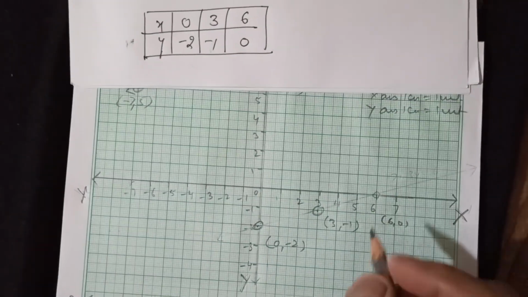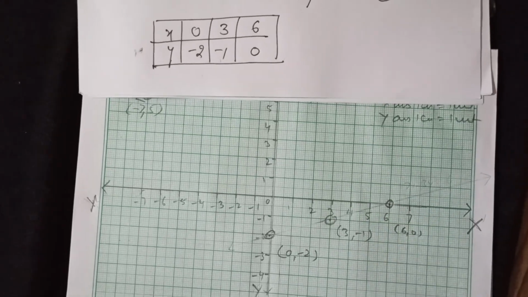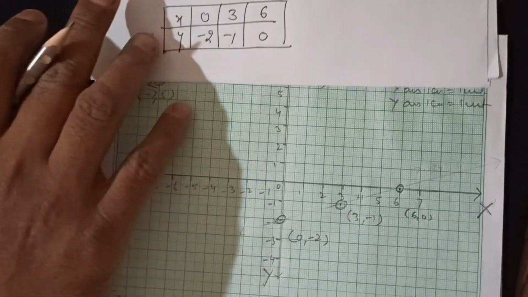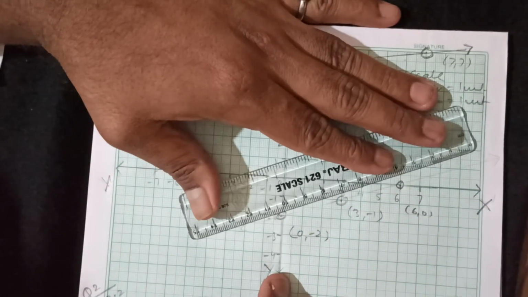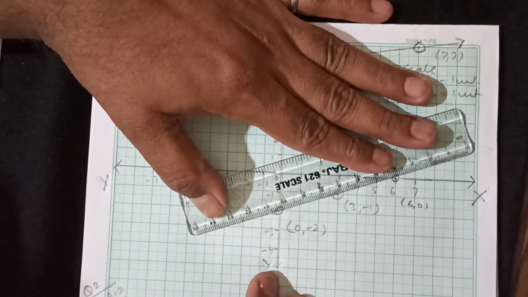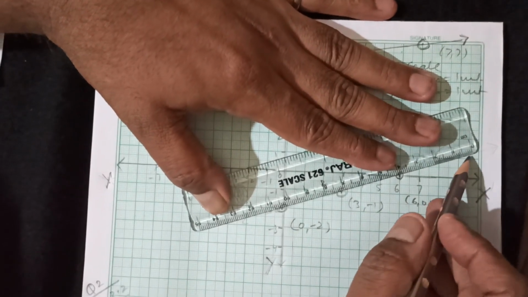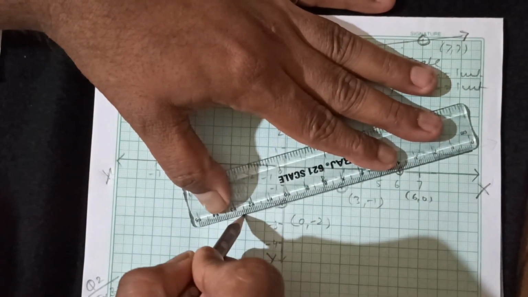X is 6, y is 0. That is the third point, this one. So we have got these 3 points. Now we join these 3 points also with the help of a scale to get a straight line. And when we join them, we see that we get a straight line.